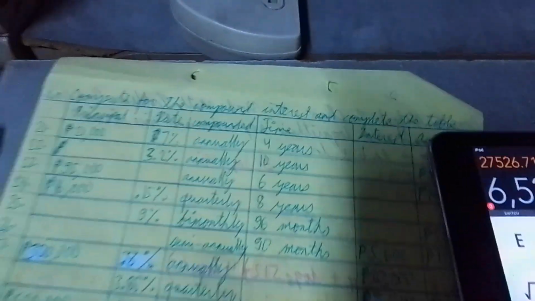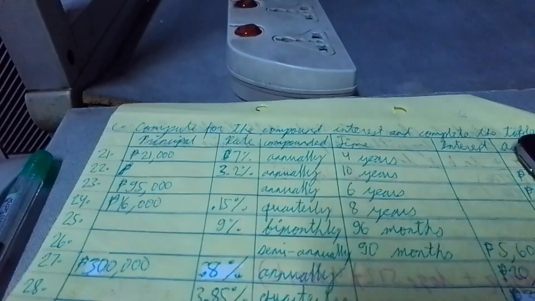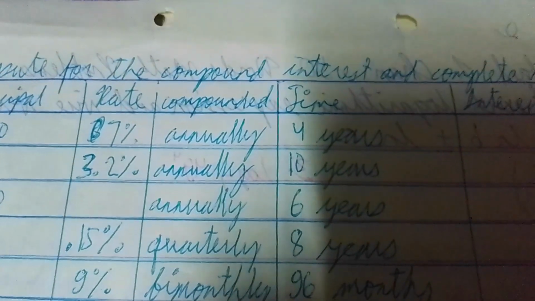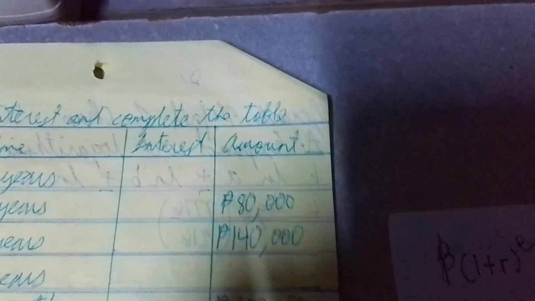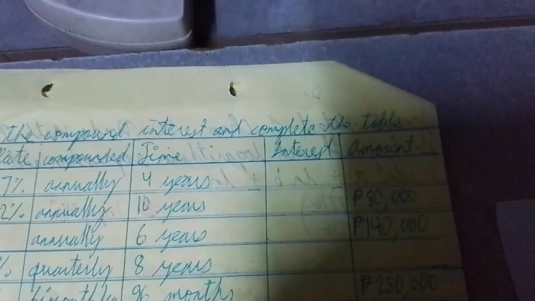Next, for item number 22, this is the formula. We have no principal given, pero the rate is 3.2%. Compounding period, how is it being compounded? It's compounded annually. Term is 10 years, but you're given the future value. So in this particular situation, what is our goal? Our goal is to solve for the, you got it, the principal. Kasi how can you solve for the interest without the principal? So therefore, to solve for the principal, this is how it follows.